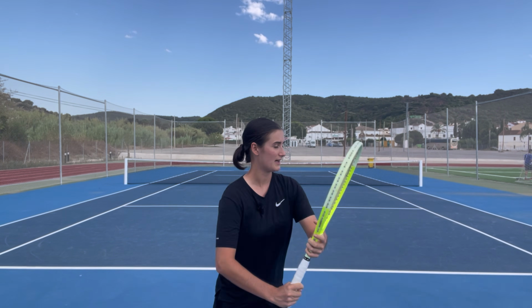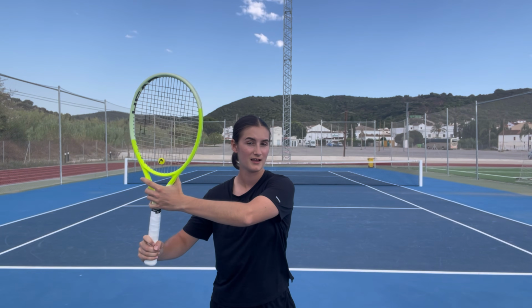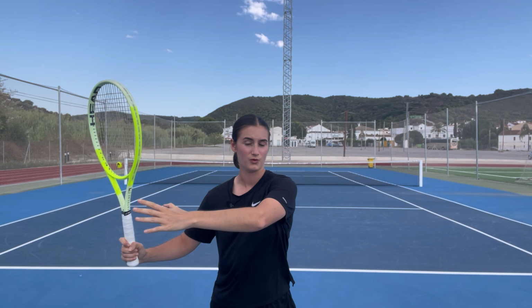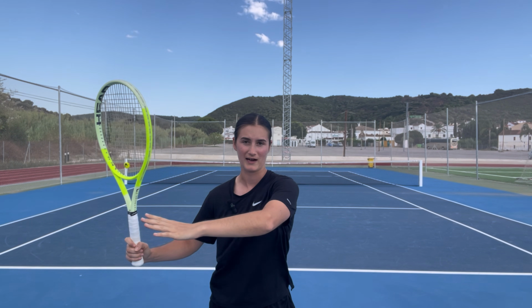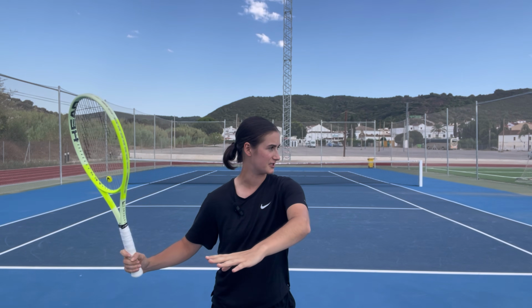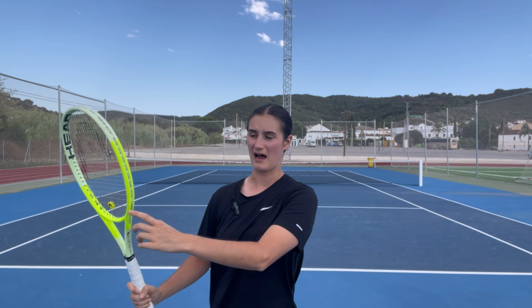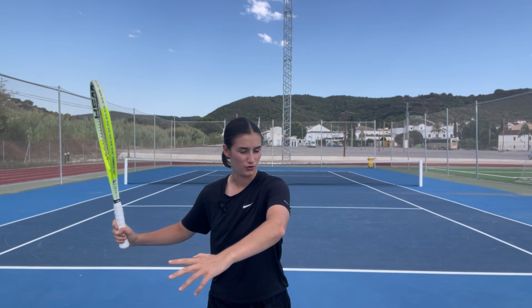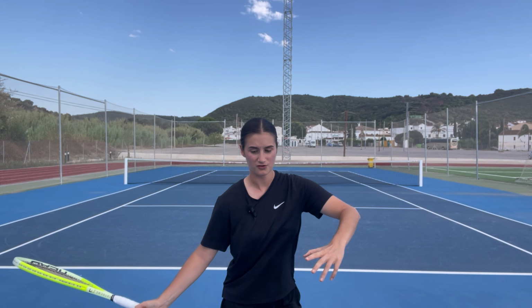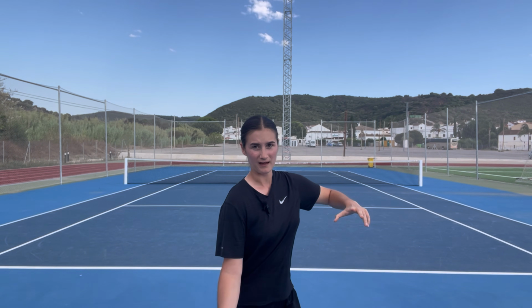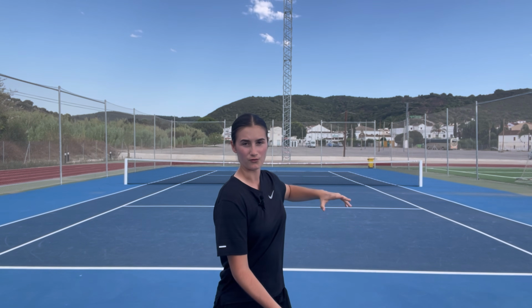So then as your left hand is still on the racket, you want to separate the racket with your hand at around this point here. So when the racket is at the back of the swing. And from there, what happens is your racket will drop. And as you start to drop your racket, that left hand just rotates naturally around your body.